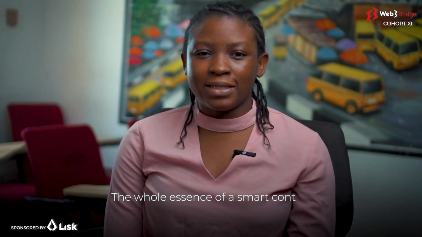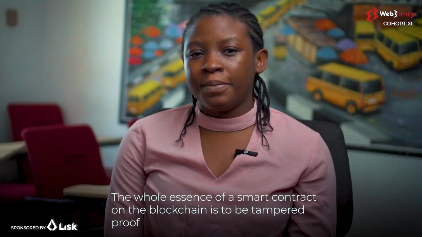So basically, a smart contract on blockchain, its whole essence is to be tamper-proof, meaning immediately it's being deployed, you can't update it. And what happens when there is an error? It means that either you delete it and update and deploy another one, or you manage the error like that, and this is a limitation. So Diamond Standard helps to update the smart contract.